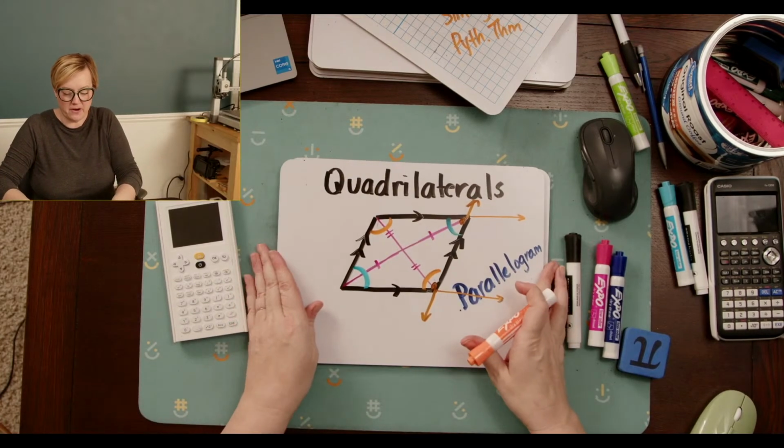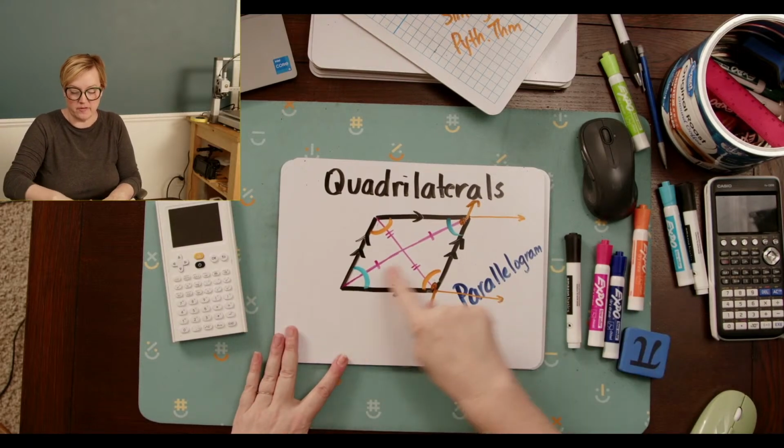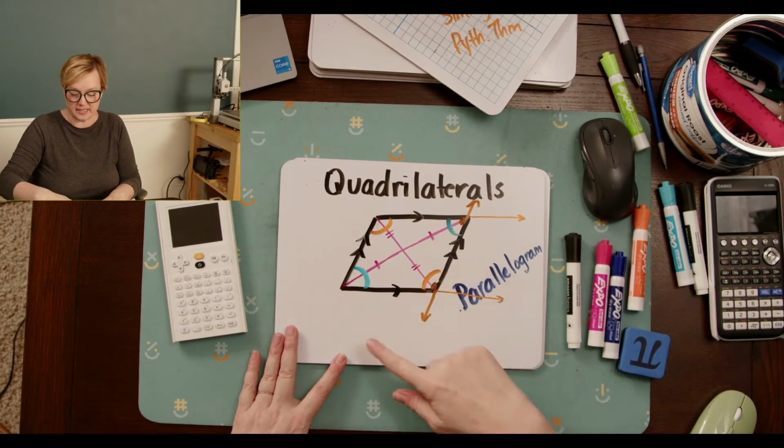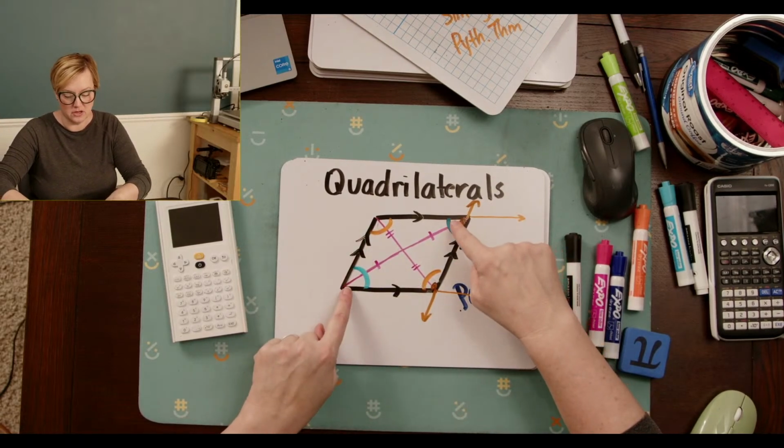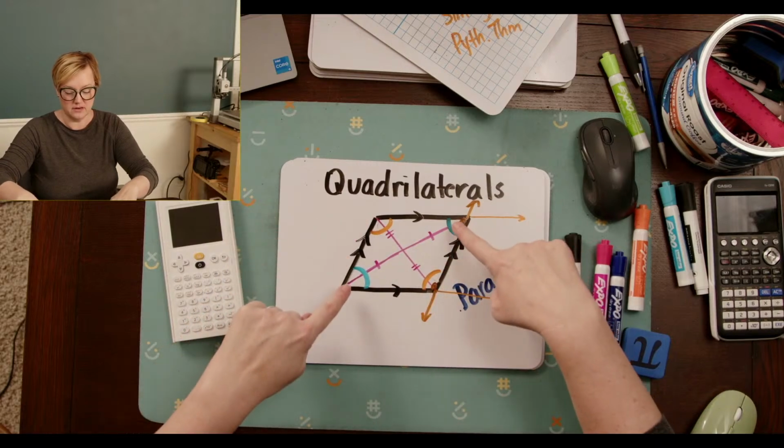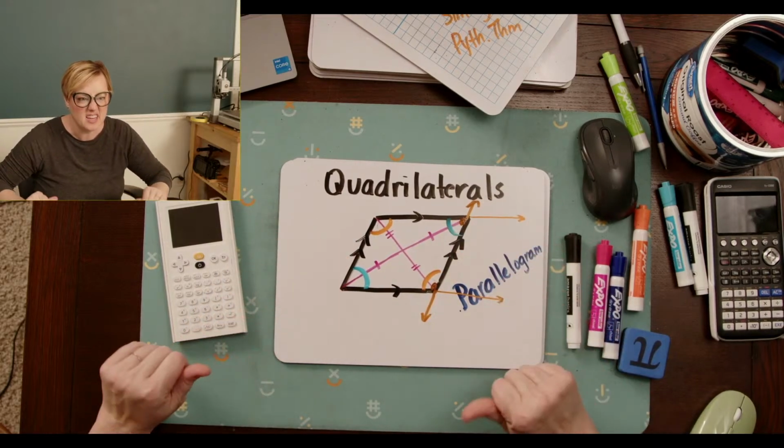So with parallelograms, remember a couple of things, right? We've got our diagonals that are going to bisect each other. Then we also have, this is true, that the opposite angles are always congruent, right?